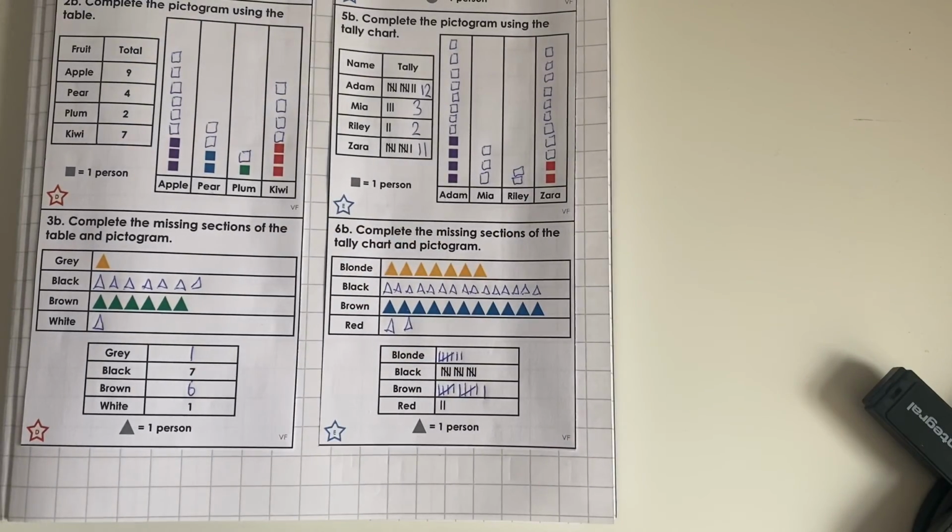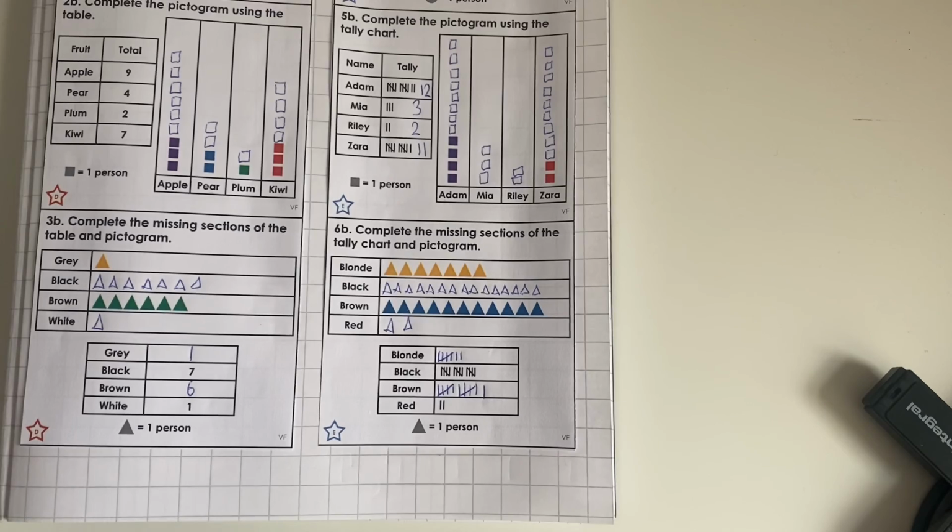Okay, that's your input for today's lesson. So now go to your task sheet and answer the questions. Best of luck.